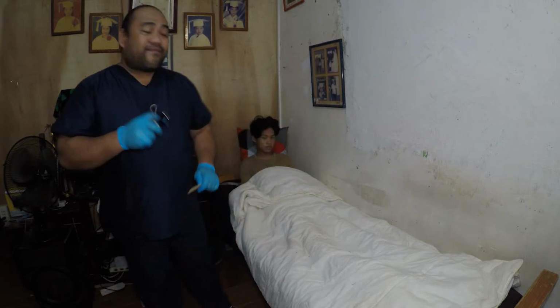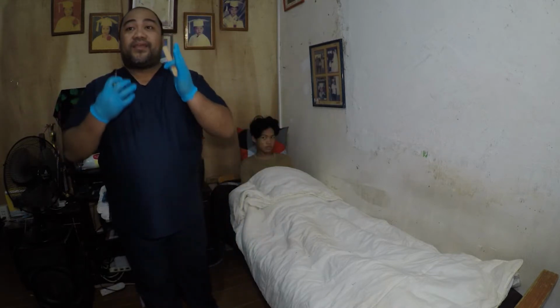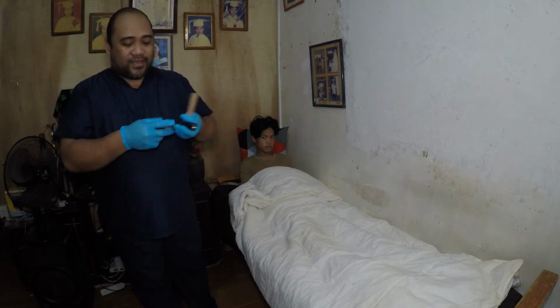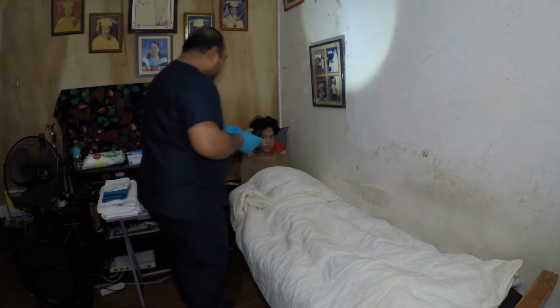Alright, so now I'll be checking the inside part of the mouth if there are oral cavities. So I'll be using this torch. Sir, can you open your mouth?